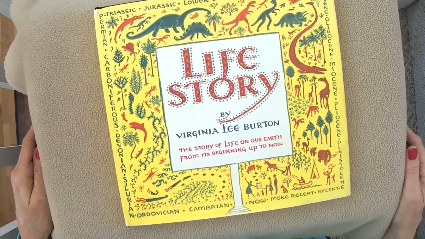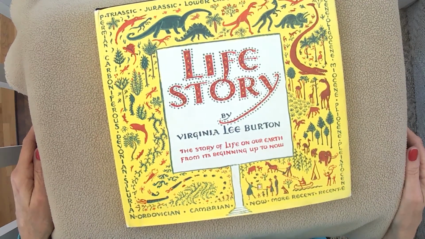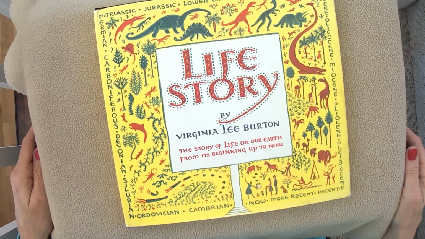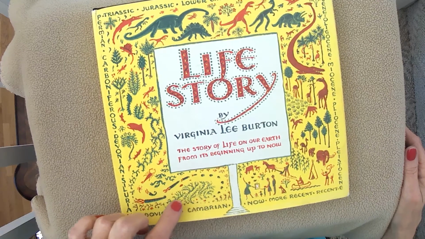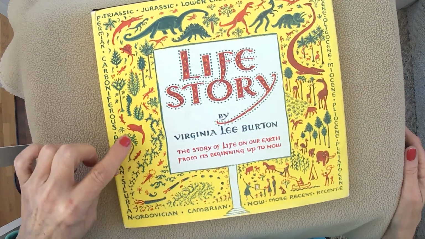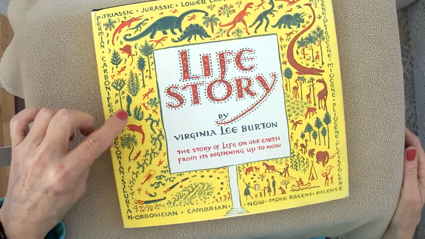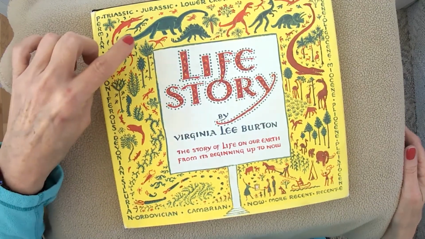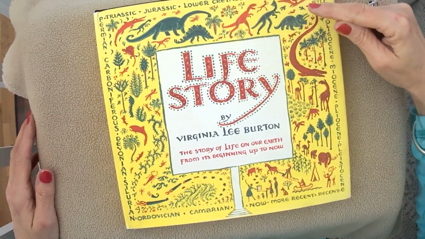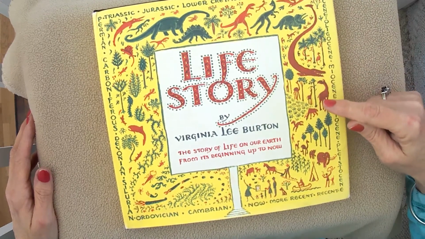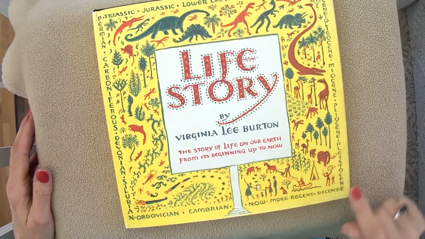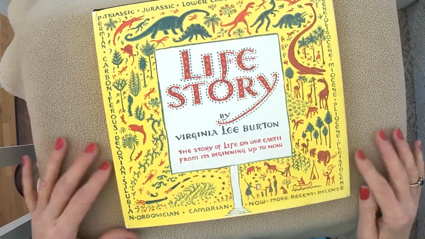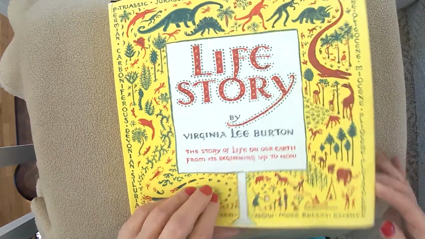What we're looking at here is the beautiful cover to Life Story that was illustrated by Virginia Lee Burton. It starts over in this corner with tiny little beings and comes all the way up through the stages of life to fish, which we'll read about, dinosaurs, more dinosaurs on this side, and some of the animals that we know, horses, camels, elephants, and then all the way down here to the corner to talk about man. And now we'll open up the book.